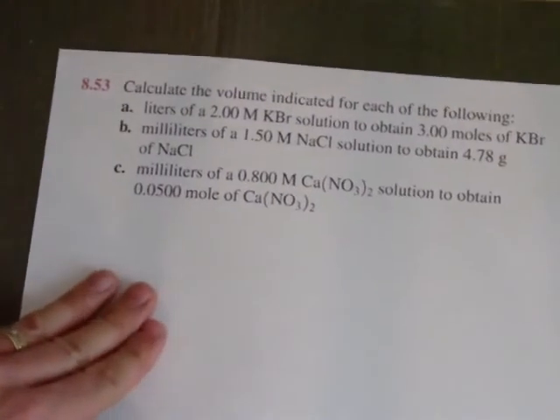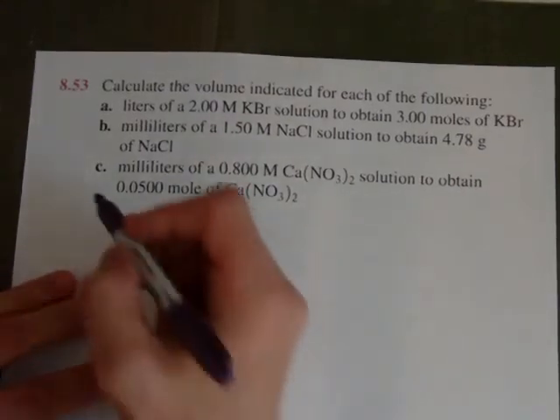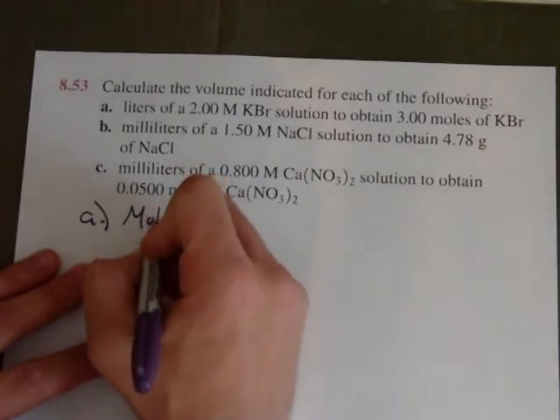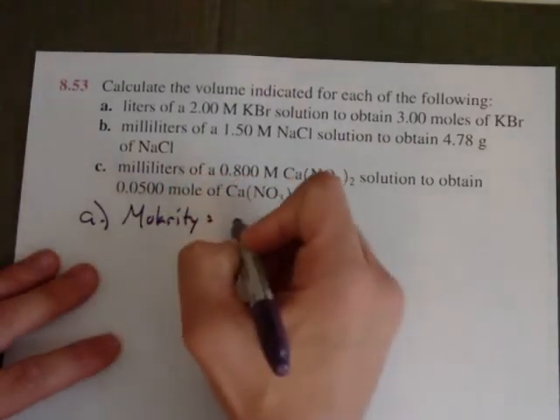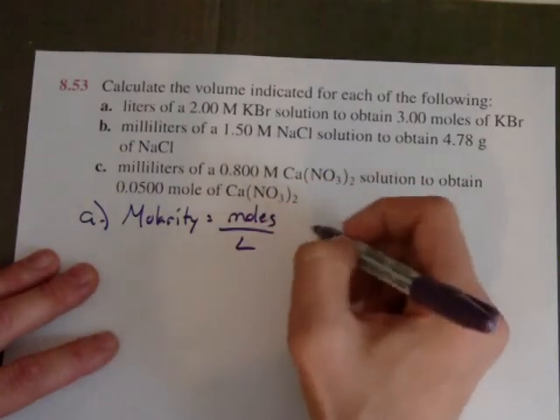And the last one we'll do is 8.53. This one's asking us to calculate volumes. A is asking us to calculate how many liters of 2 molar KBr to obtain 3 moles of KBr. So in A, we have molarity equal to moles over liters.